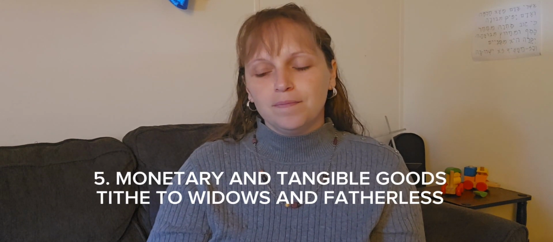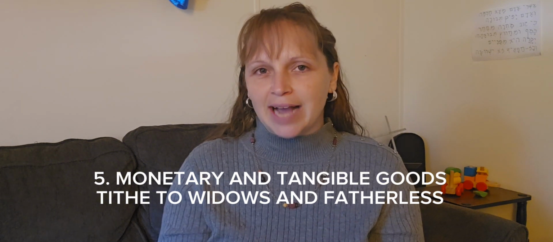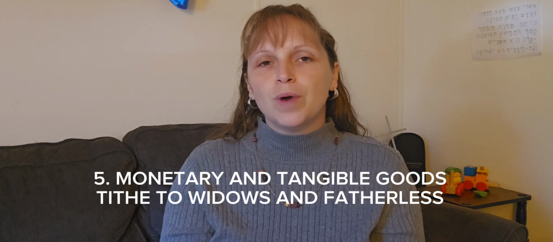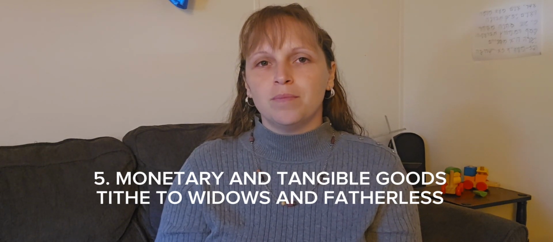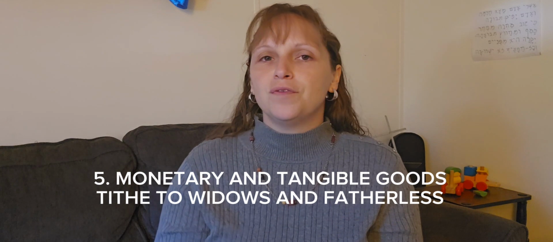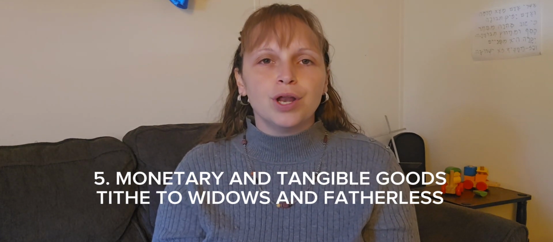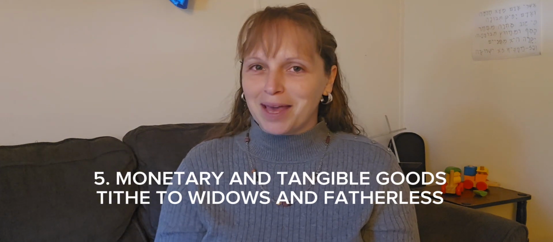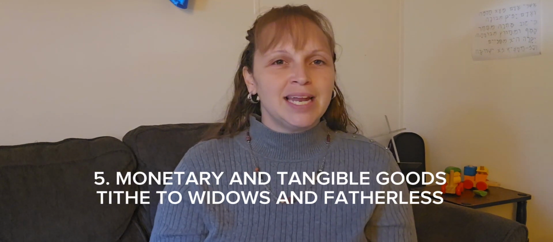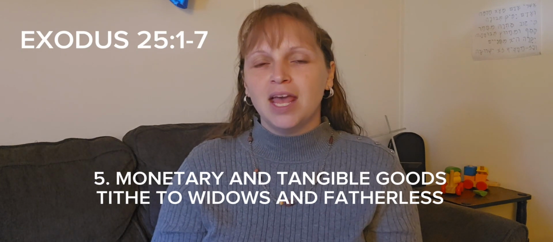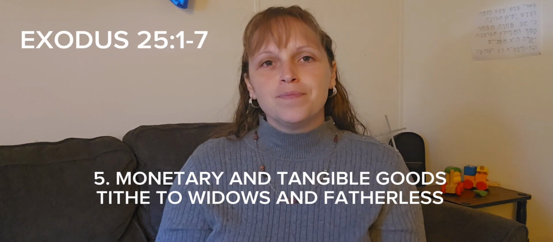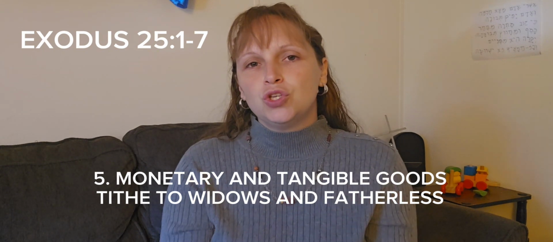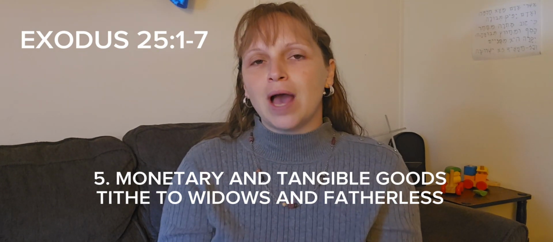It's also a duty not to take their garments as collateral for a loan, and a duty to give them wholeheartedly, of which is not an exact number, but an offering from our hearts to the widow and widow's children, yathum, of gold, silver, bronze, yarn, oils, spices, wood, and furs. And I may have missed one or two things, but they're listed in Exodus 25, 1 through 7, and again in Exodus 35. It asks that the people of Israel bring these things to give to Elohim.